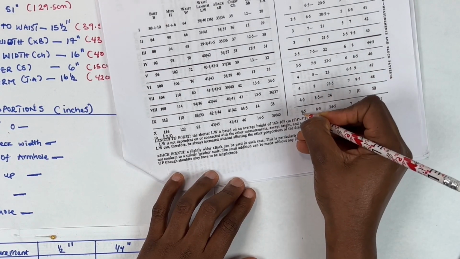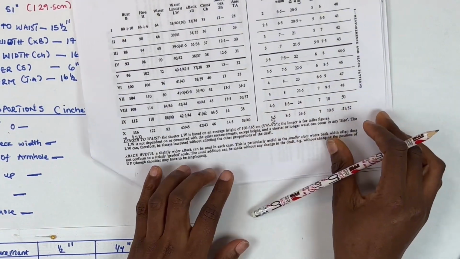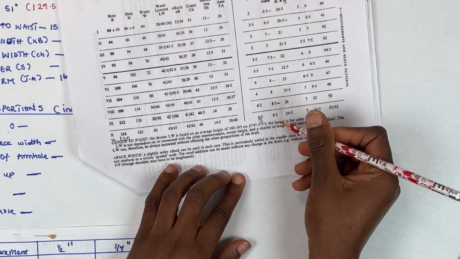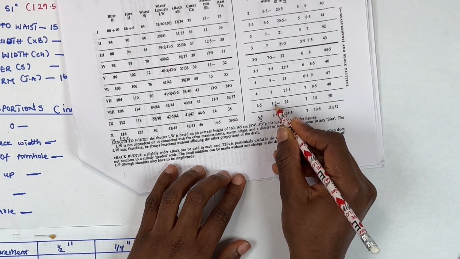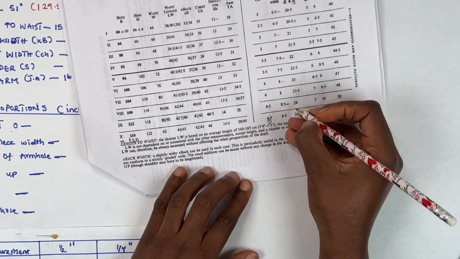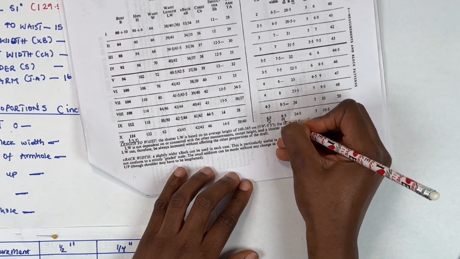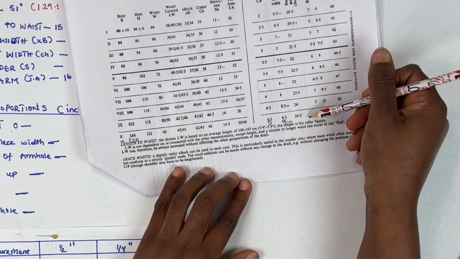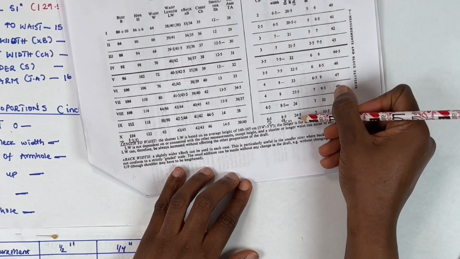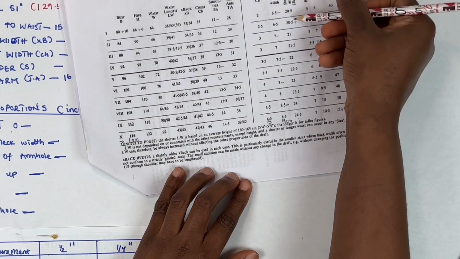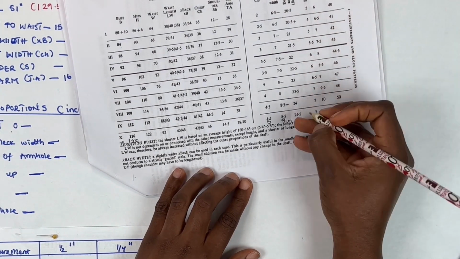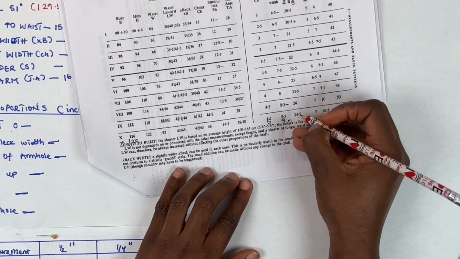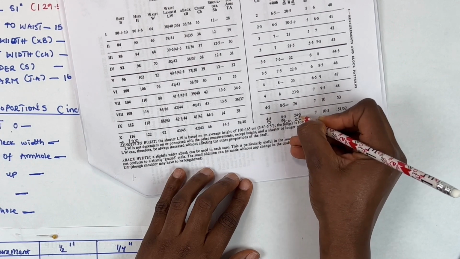So here our point O will be 5 cm. Next, the back neck width, we're going to increase with 0.5 as the same sequence here. So here we're going to have 9 cm. Then here, the depth of armhole or the bust line is 24.5. This increases with 0.5. So here I'm going to make it 25 cm.